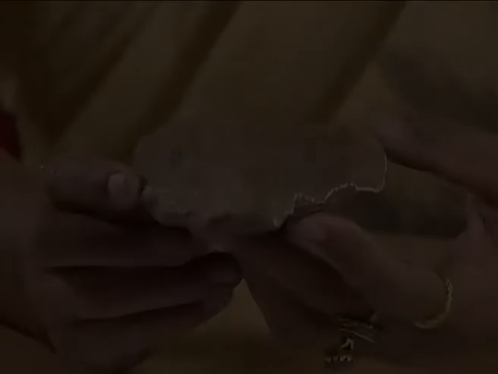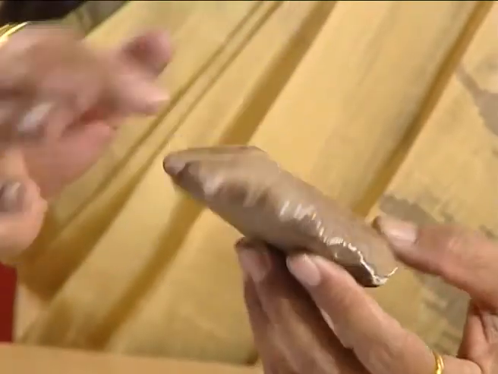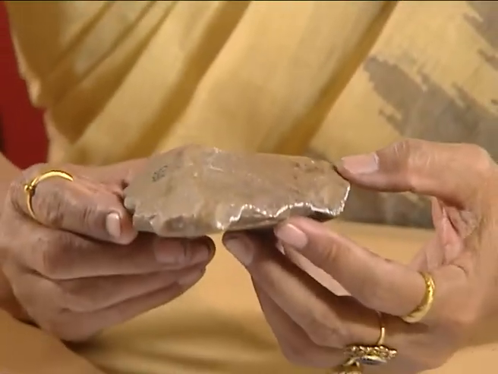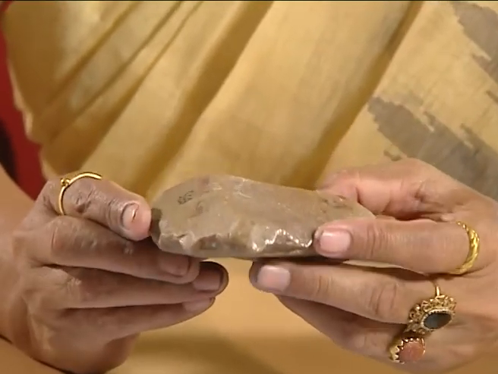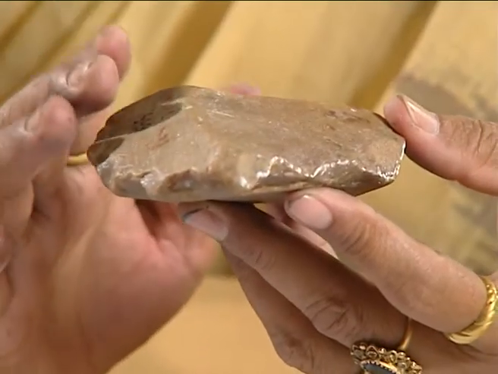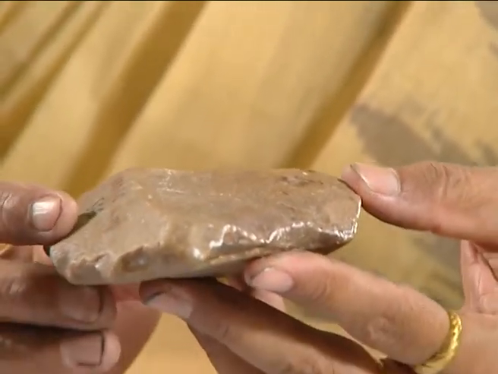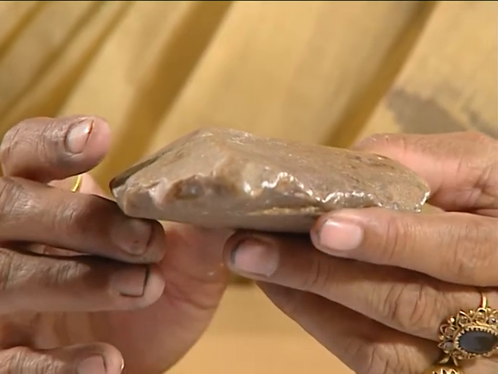Now let's come to the probable manufacturing technique. From the shape, size and nature of the flake scars present on the specimen, this specimen might have been prepared by using the Levallois technique. Now let's come to the probable tool type. From the shape, size and nature of the manufacturing technique, the given specimen may be identified as a point type of flake.